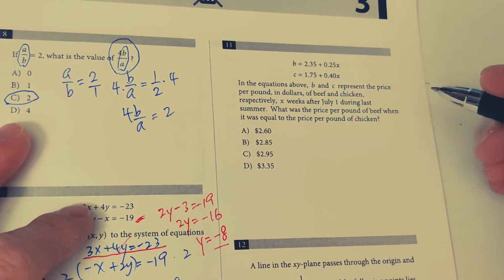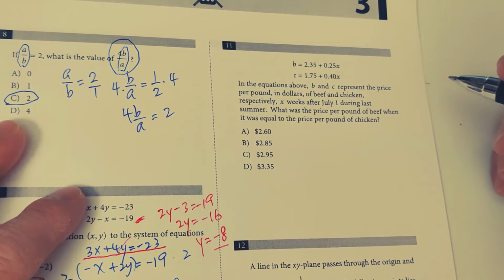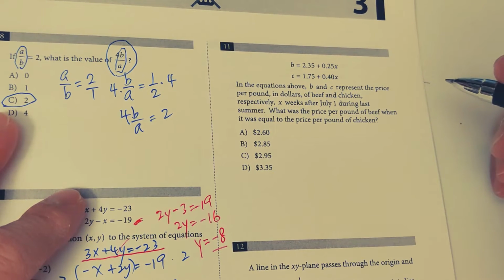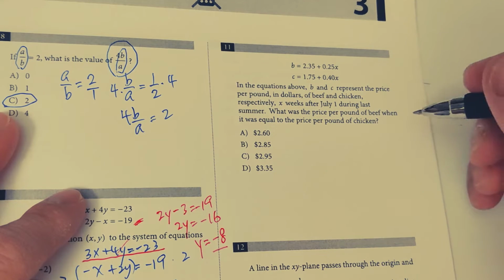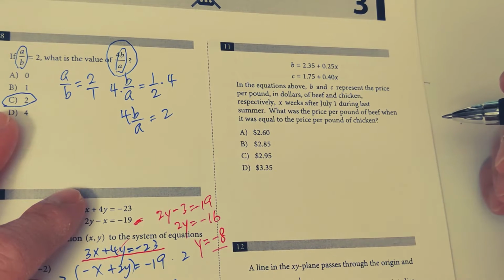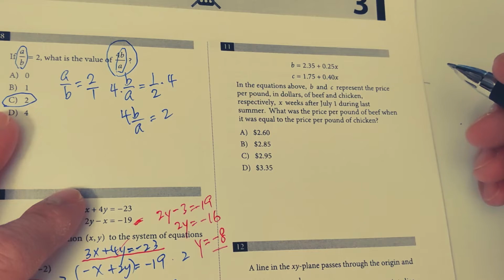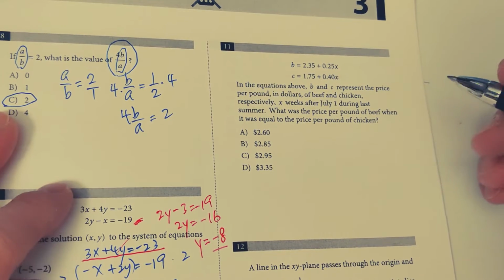11. In the equations above, B and C represent the price per pound in dollars of beef and chicken, respectively, X weeks after July 1st during last summer. What was the price per pound of beef when it was equal to the price per pound of chicken?